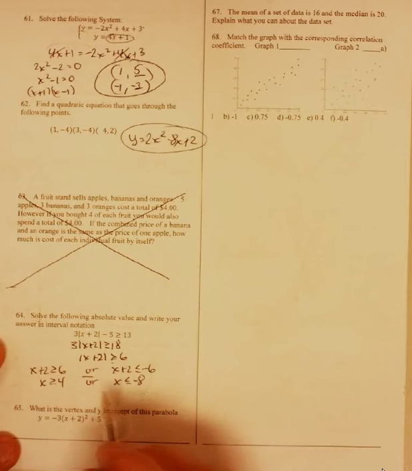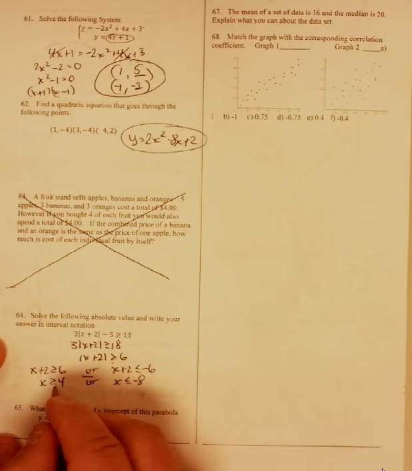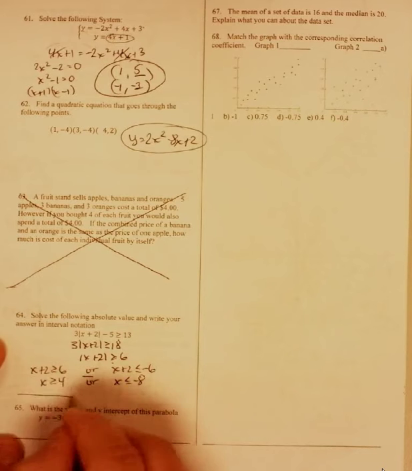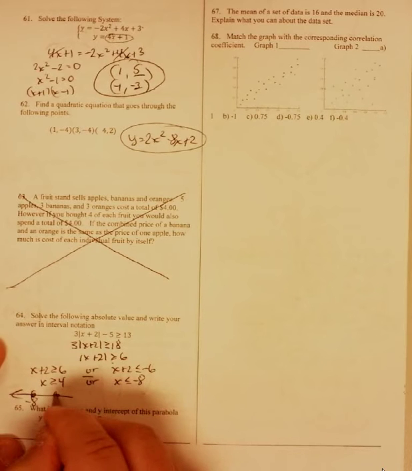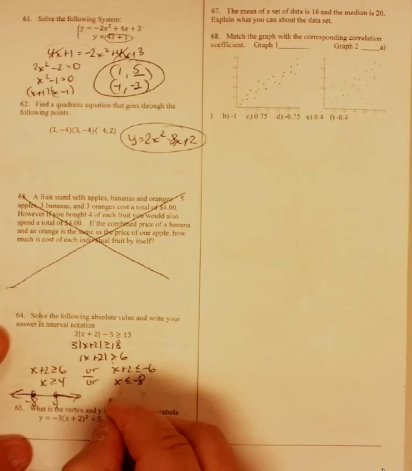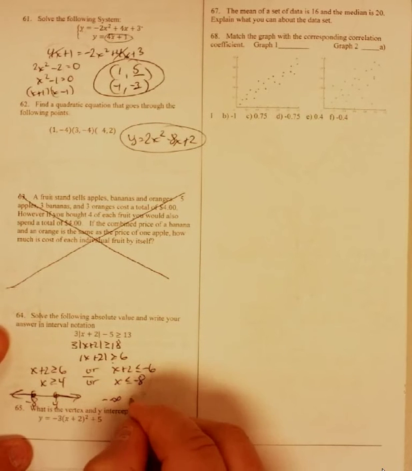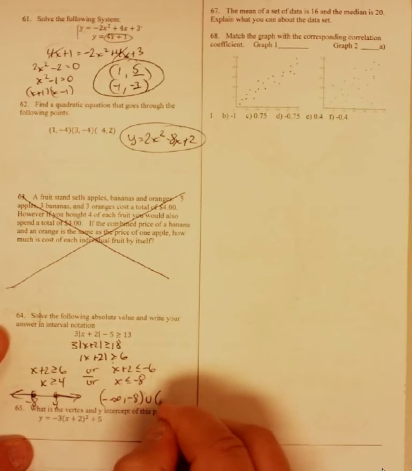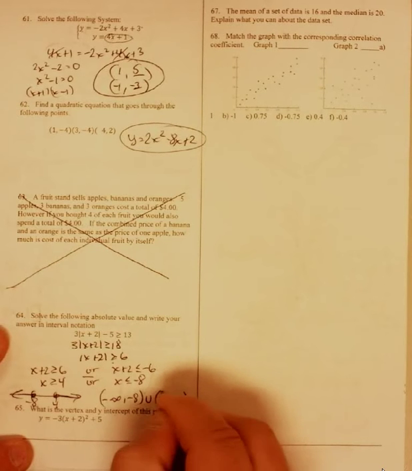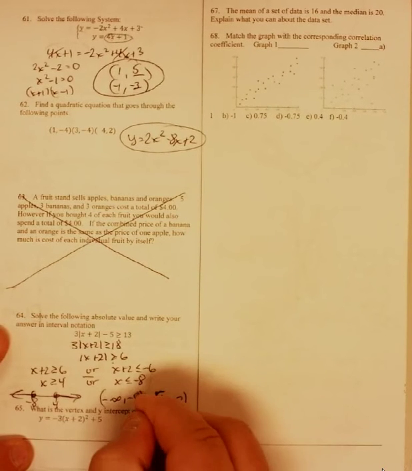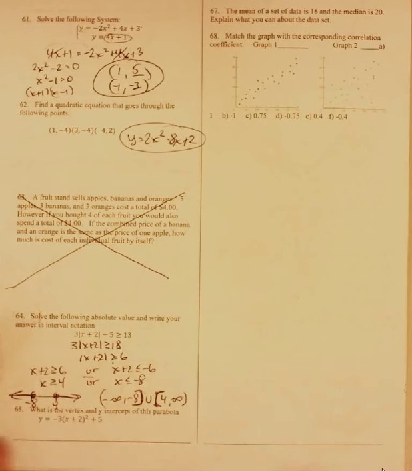Alright, so I'm going to write it in interval notation. So let me graph this first. This is negative 8 and this is 4. It's going to be a closed circle at negative 8 and it's less than that, a closed circle at 4 and it's greater than that. That means it's going to go from negative infinity all the way up to negative 8. And then it's going to go from 4 all the way to positive infinity. And these should be brackets here because it includes the 4 and it includes the negative 8.